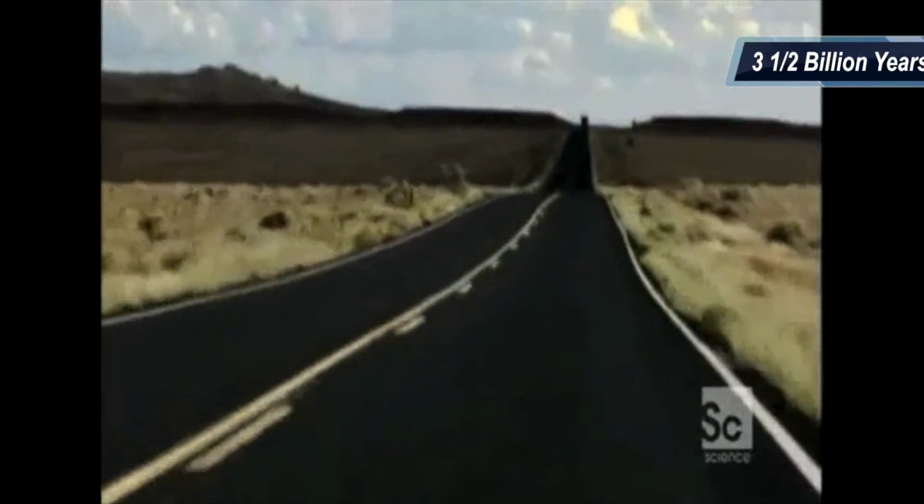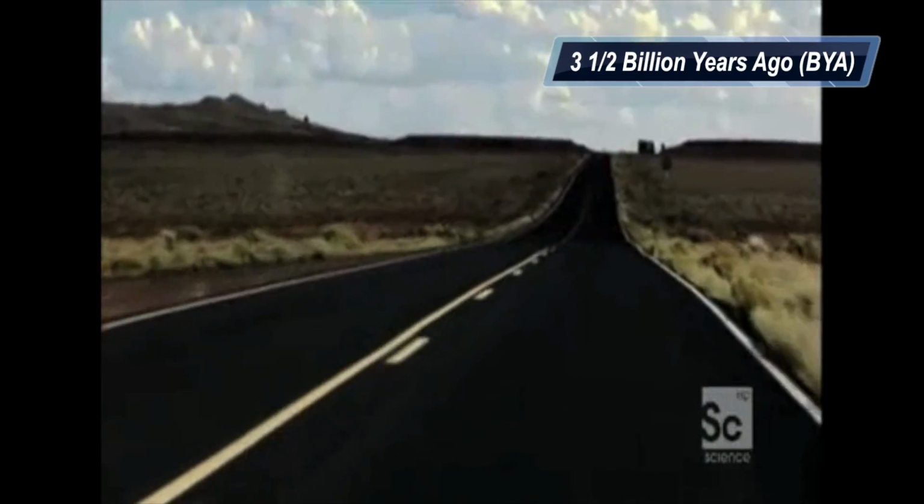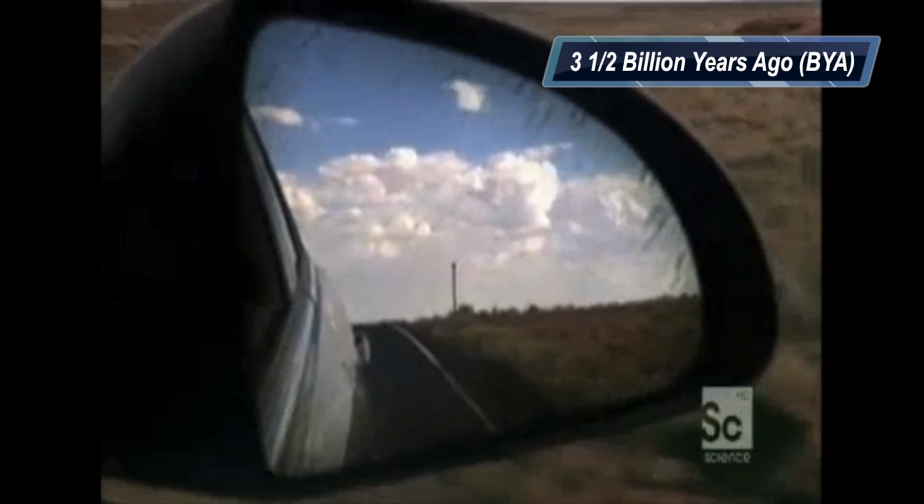The first billion years of Earth time are lifeless. But then, no one knows exactly how, the first signs of life appear 3.5 billion years ago. These are our very first ancestors.